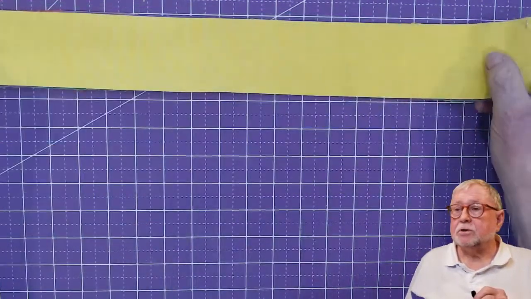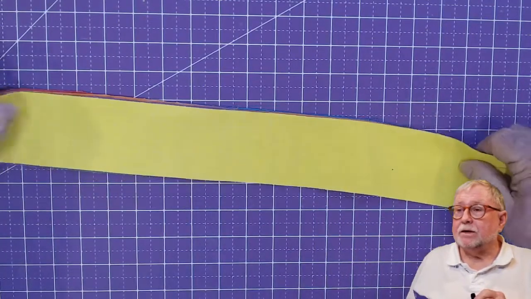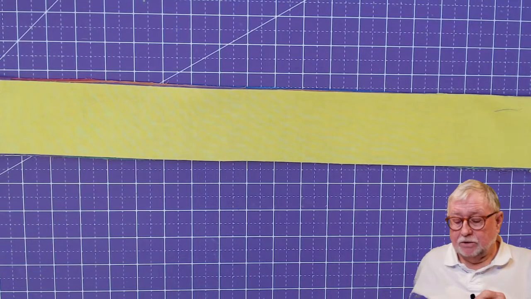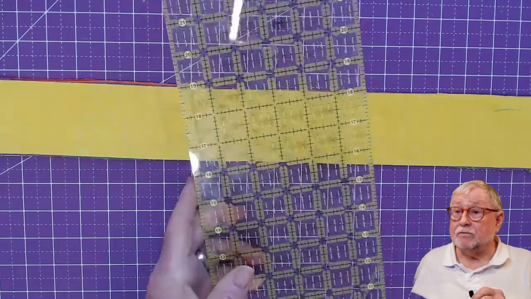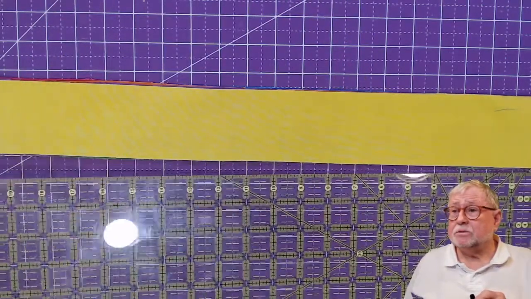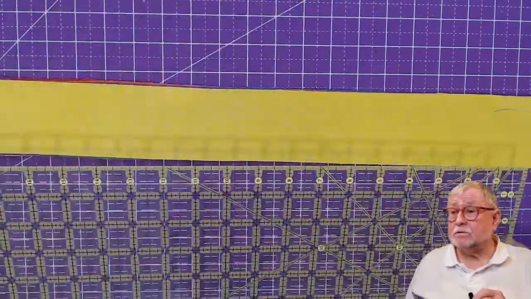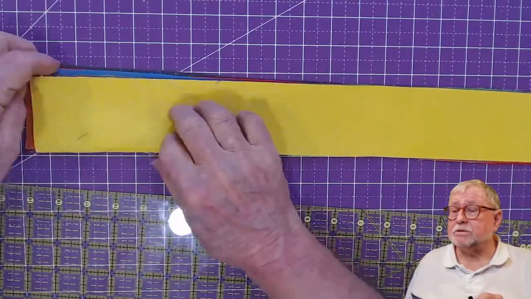I didn't measure them, but they were long strips and unmanageable the way they were. So I needed to cut them down into smaller pieces before I even cut them into the 1 1/4 strips. It was just easier to handle, and I didn't need the long ones anyway. I needed small bits.